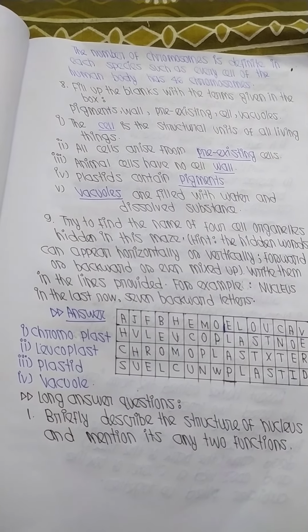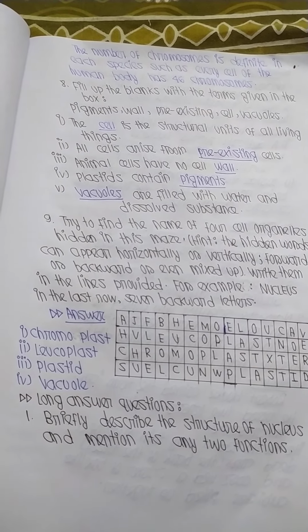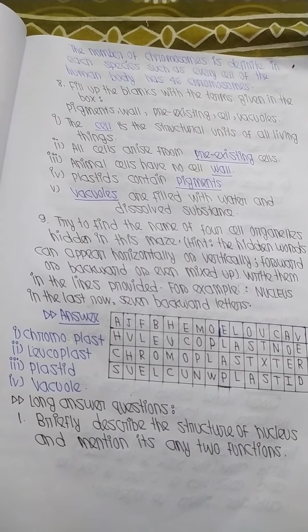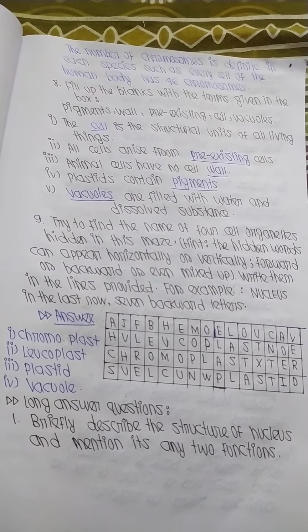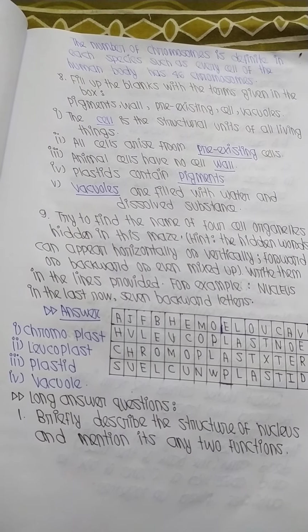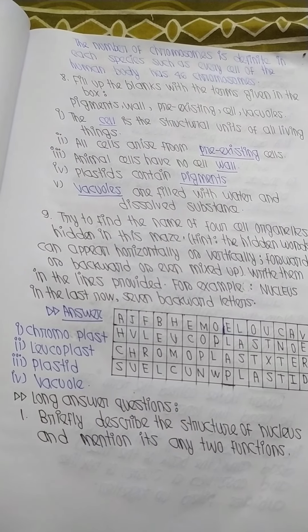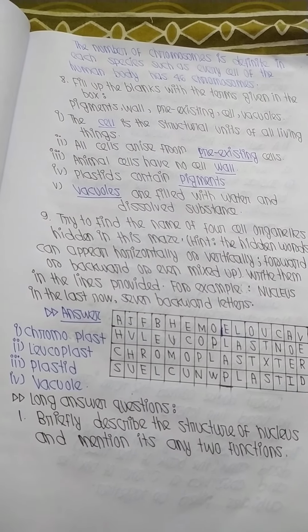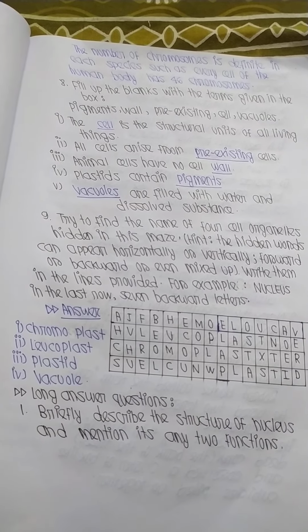Question number 9. Try to find the names of 4 cell organelles hidden in this maze. Hint. The hidden words can appear horizontally or vertically, forward or backward, or even mixed up. Write them in the lines provided. For example, nucleus in the last row, 7 letters backward. So you have to find the 4 cell organelles out of these letters.